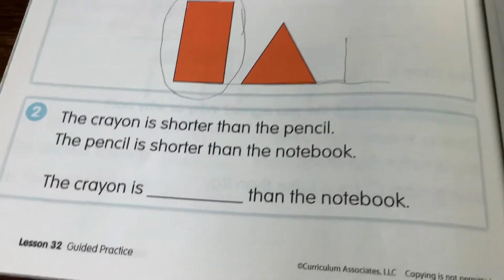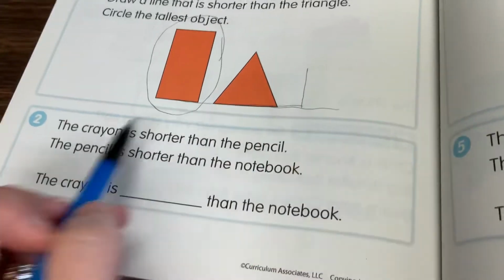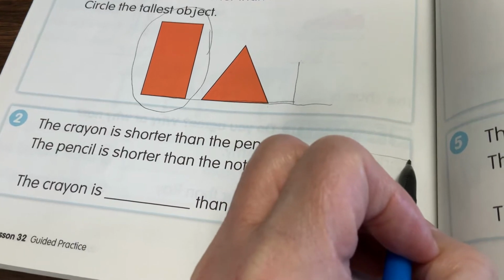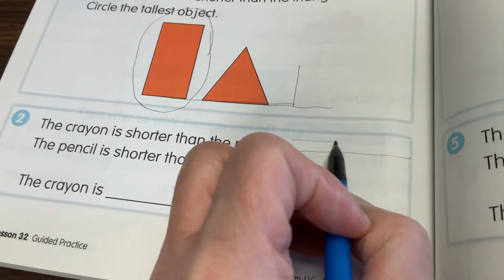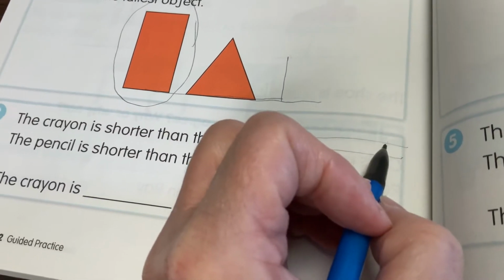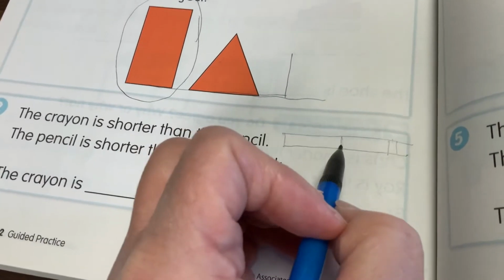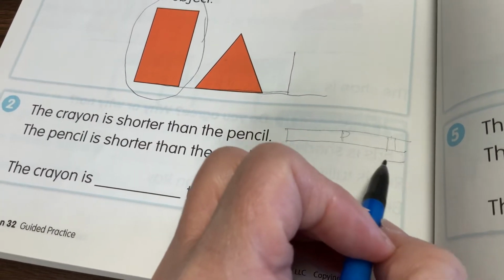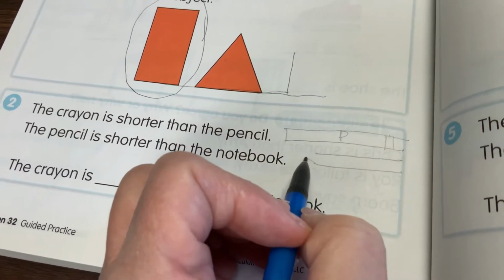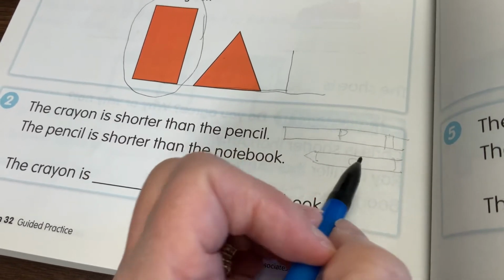Okay, the crayon is shorter. Okay, we don't have a picture here, so I'm going to draw a picture. The crayon is shorter than the pencil. So I'm going to use this edge over here as my edge for my pencil. So the crayon is shorter. So this is my pencil. This is going to be my crayon. I'm just going to put a point there on my crayon, and this is a crayon.